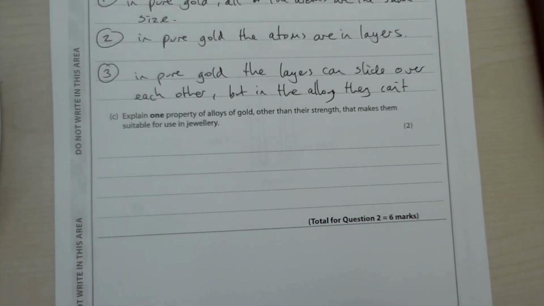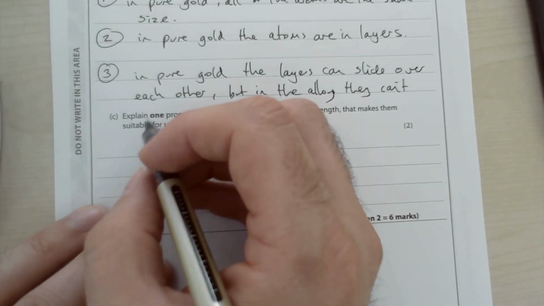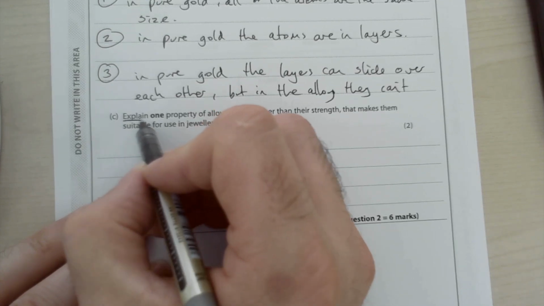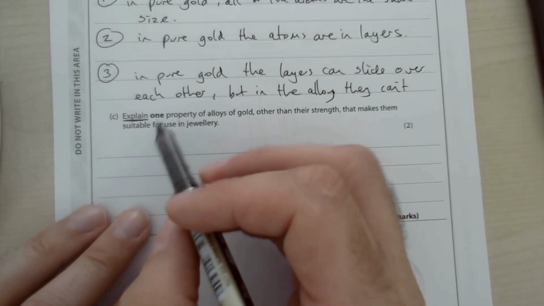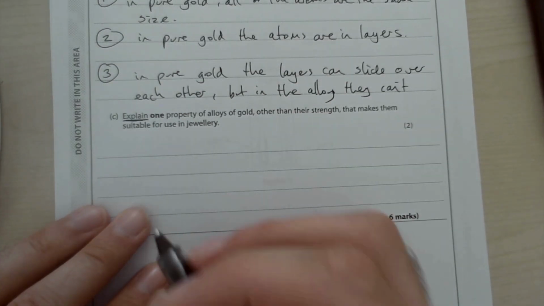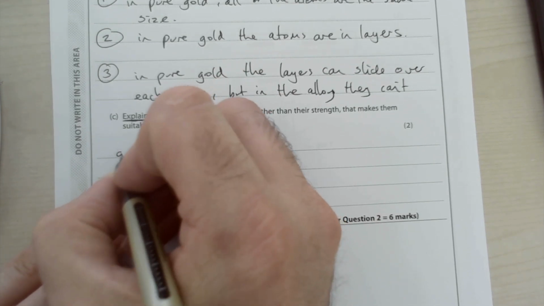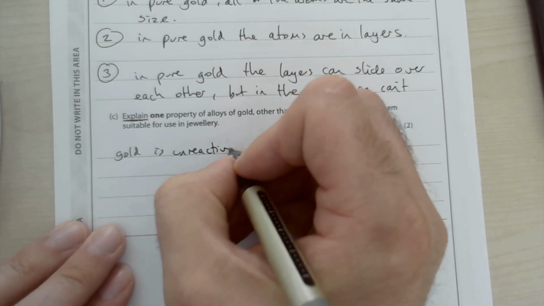Explain one property of alloys of gold other than their strength that makes them suitable for use in jewellery. So you could have any of the following combinations. So explain means you've got to say something and then say why. So normally it's a thing and then because. So for example, I would say gold is unreactive.